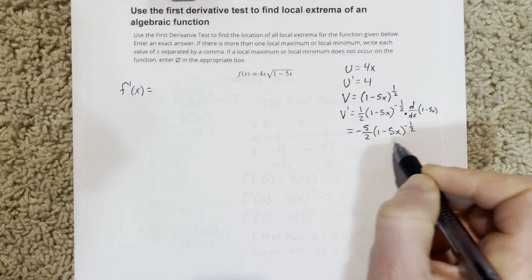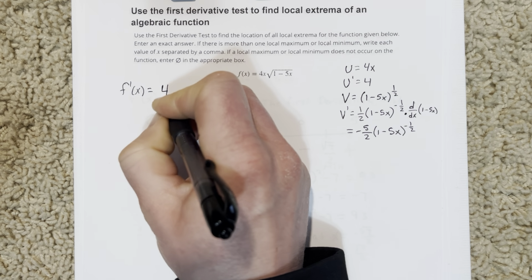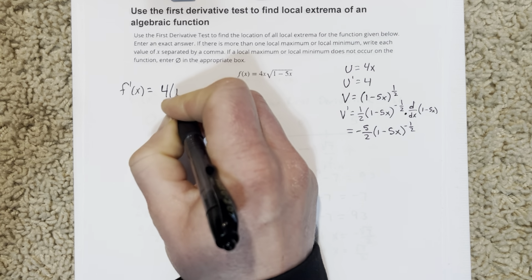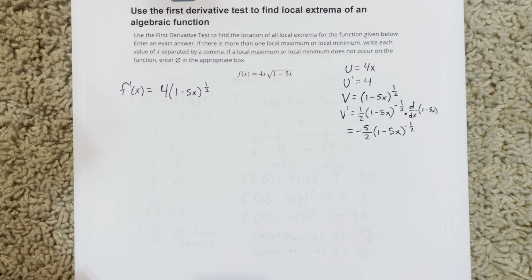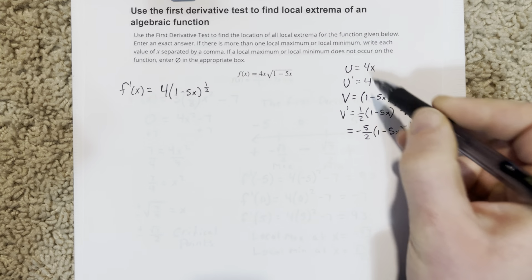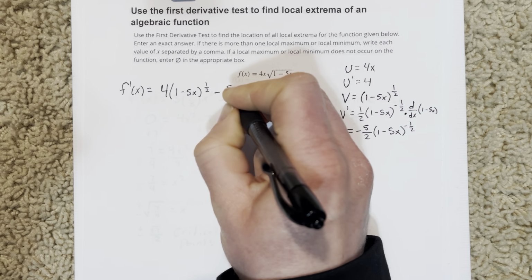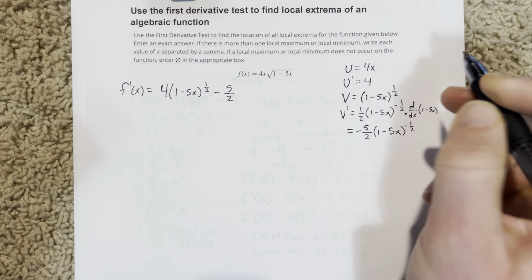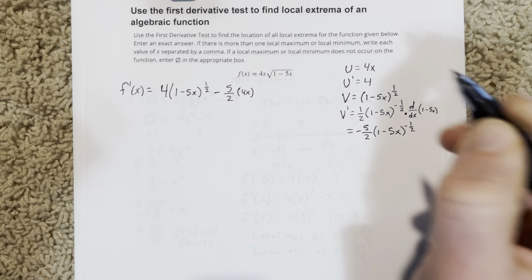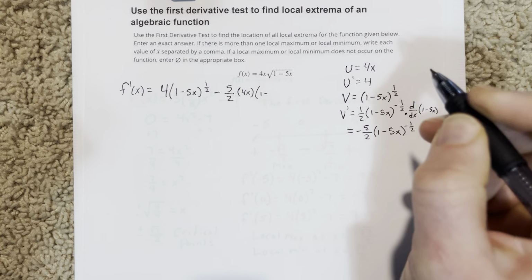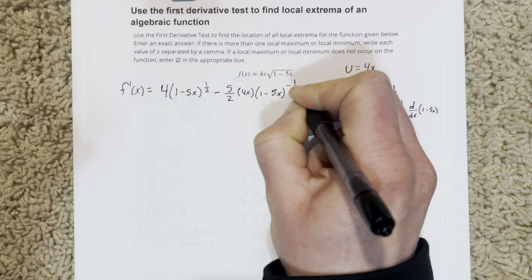Then we can take that and do the product rule here. So we can do u times v prime plus v times u prime. So we'll have 4 times 1 minus 5x to the 1/2, and then we'll do u times v prime. So we'll have negative 5/2 times 4x times 1 minus 5x to the negative 1/2.